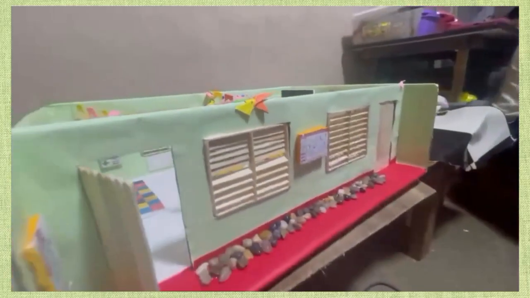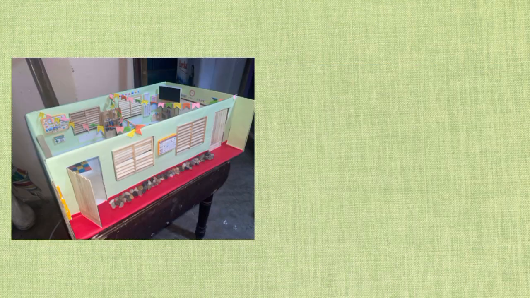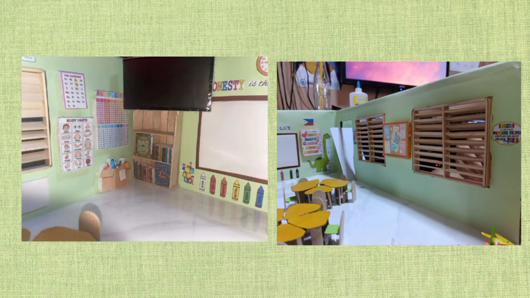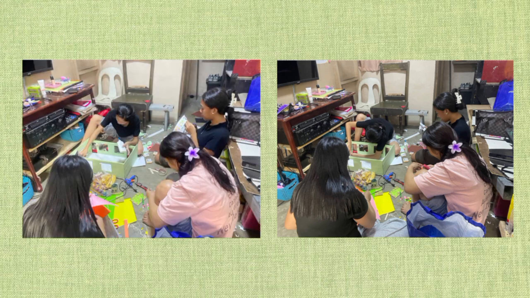Through this 2 day process, we were able to create a miniature classroom that represents organization, creativity, and flexibility. Every cut, every color, and every small detail was carefully planned to show how a multi-grade classroom should function. Structured yet flexible, simple yet meaningful. This project shows that in a multi-grade classroom, every corner matters.